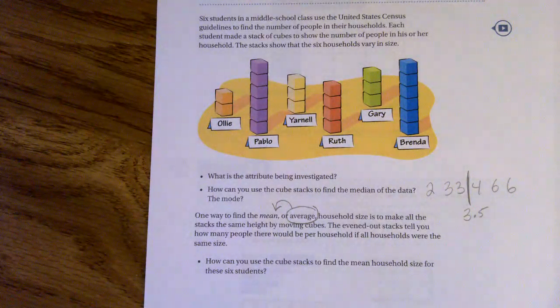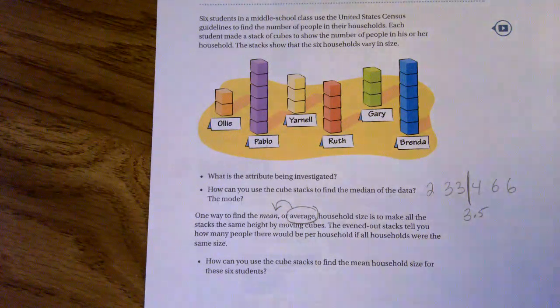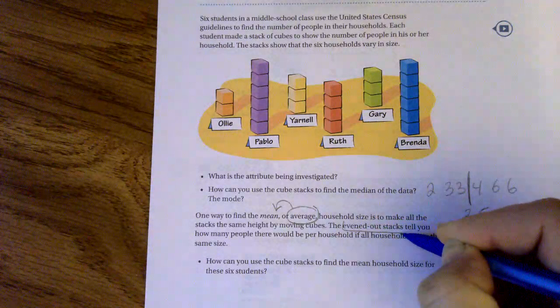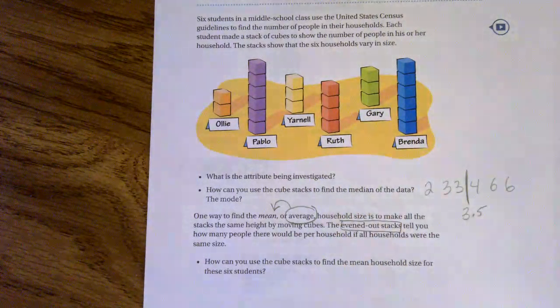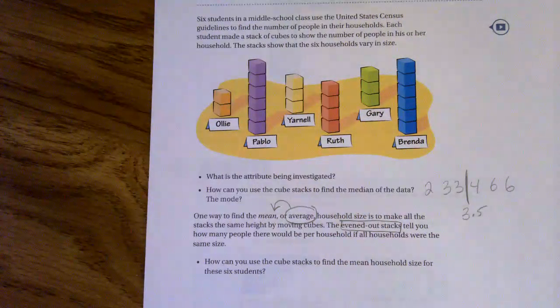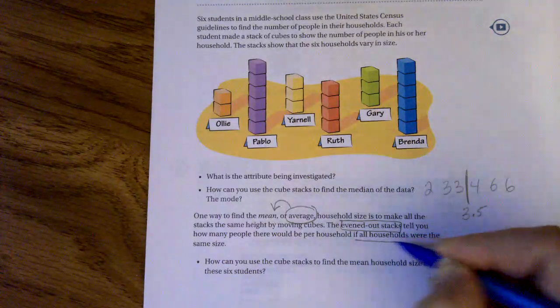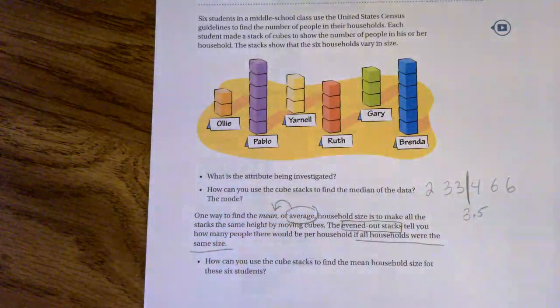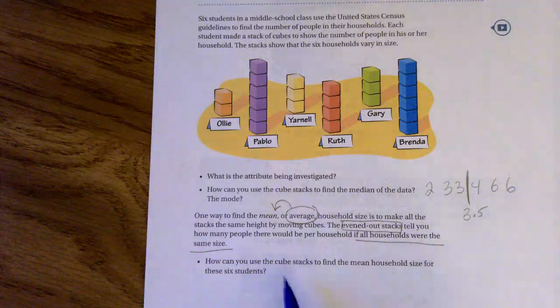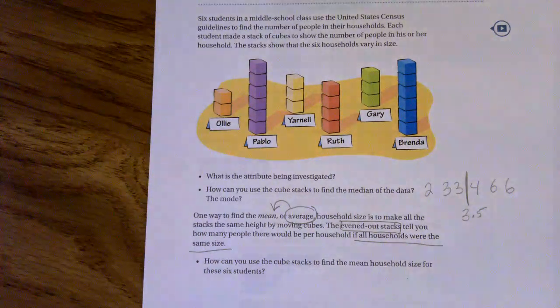So again, one way to find the mean or average household size is to make all the stacks the same height by moving cubes. The evening out of the stacks tells you how many people there will be per household if all households were the same size. So how can you use the cube stacks to find the mean household for these 6 students?